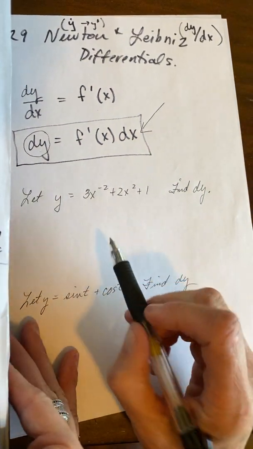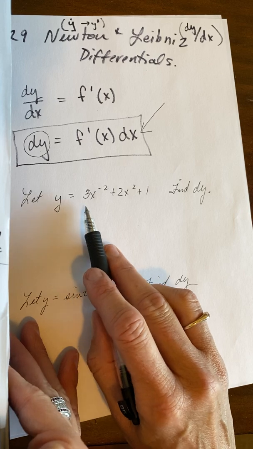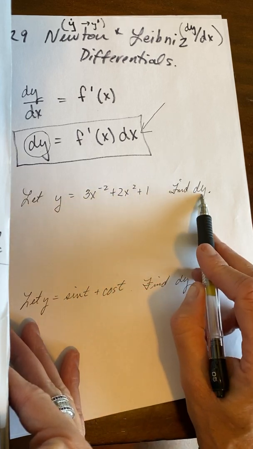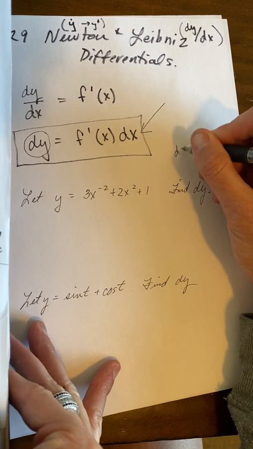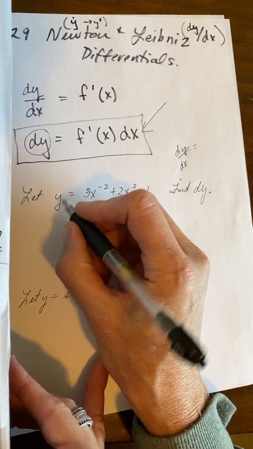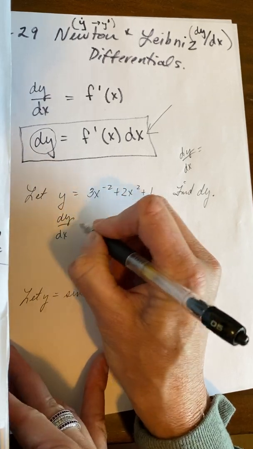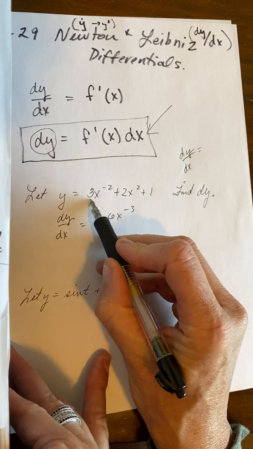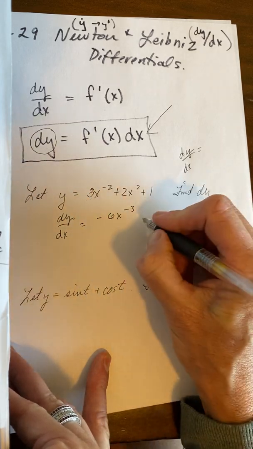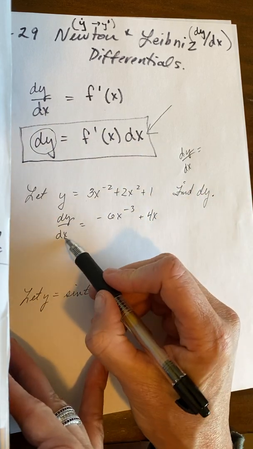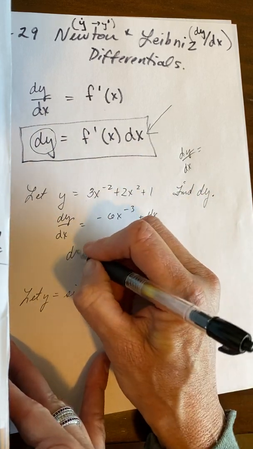So look at the first example. Let y equal 3x to the negative 2 plus 2x squared plus 1. Find dy. If it had said to find dy dx, then I would have just found the derivative. Let's find dy dx. Negative 6x to the negative 3. Remember, we multiply by the coefficient, subtract 1. Plus 4x, the derivative of the constant is 0. That is dy dx. But I want the differential.